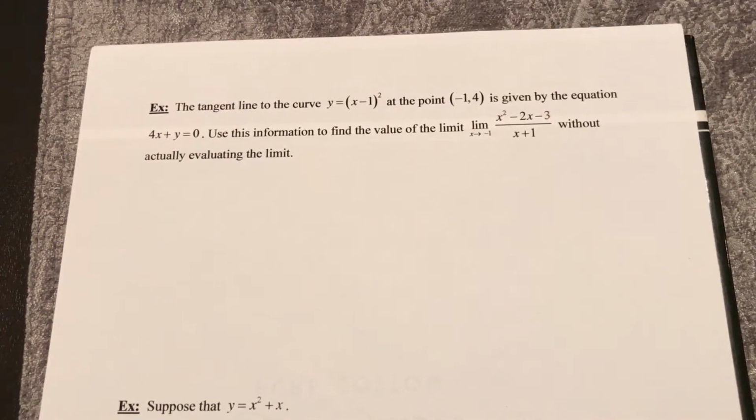In this example, they let us know that the tangent line to this curve at the given point is given by the equation 4x plus y equals 0. We're going to use this information to find the value of the limit as x approaches -1 of this rational expression without using one of our processes for evaluating limits.